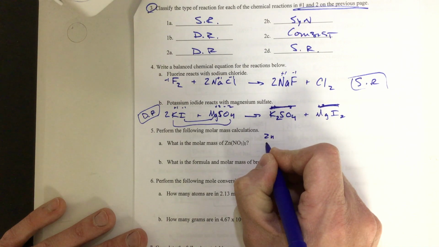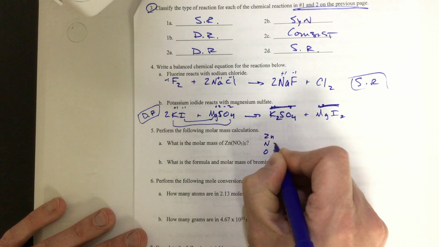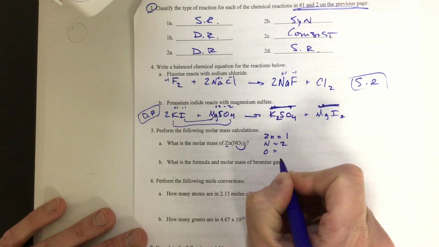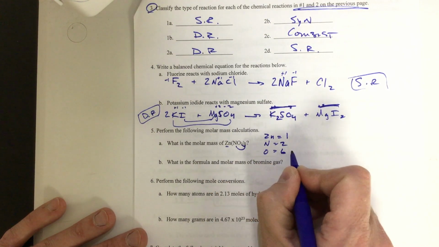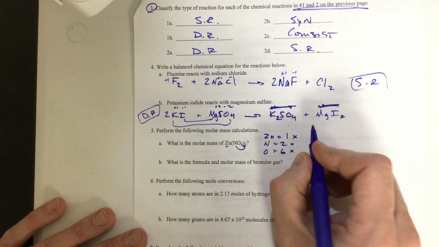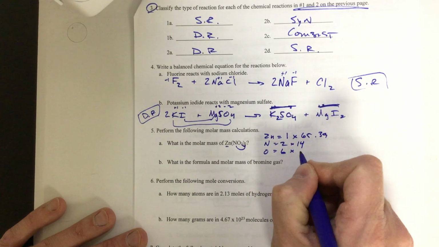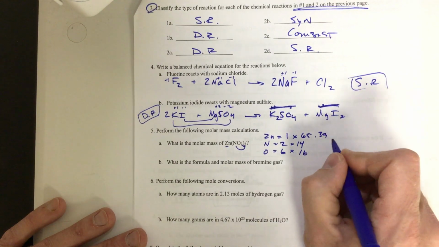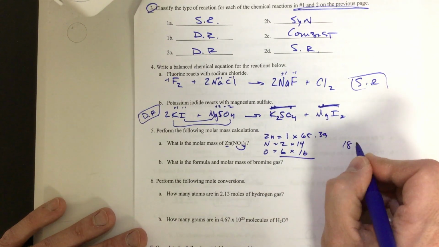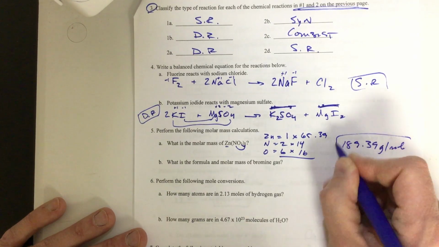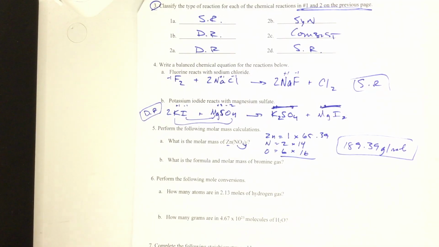I have 1 zinc, 2 nitrogens, and 6 total oxygens. Then I multiply them by their molar mass, 65.39, 14, 16. I total that whole thing up, I get 189.39 grams per mole.